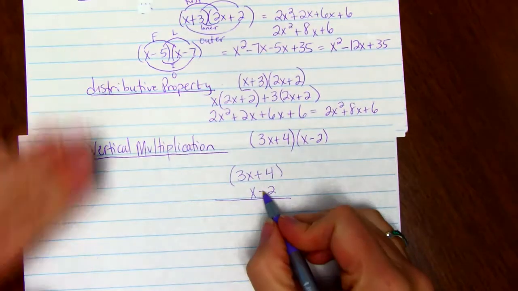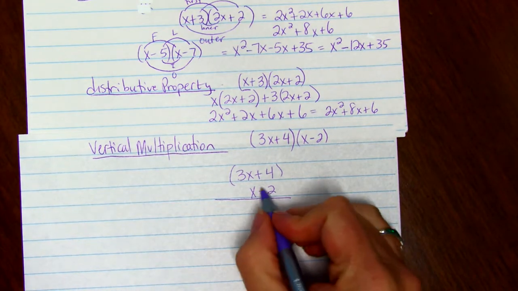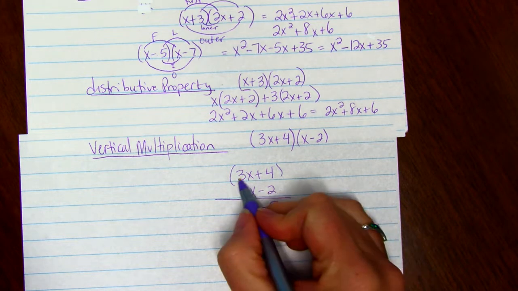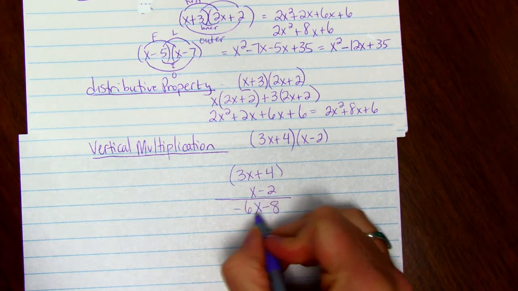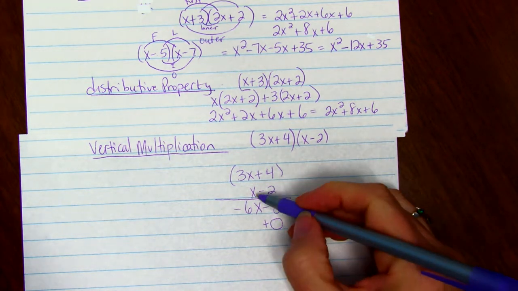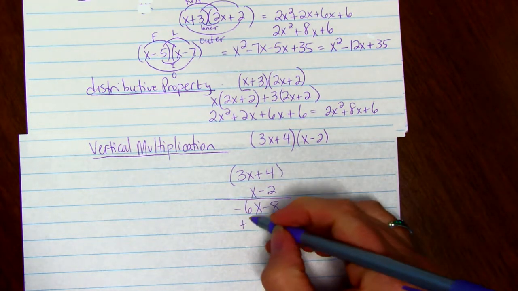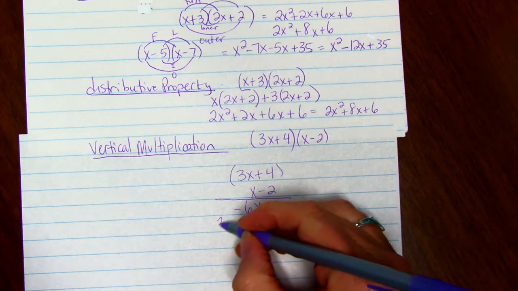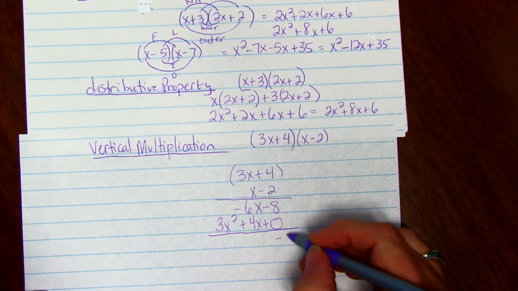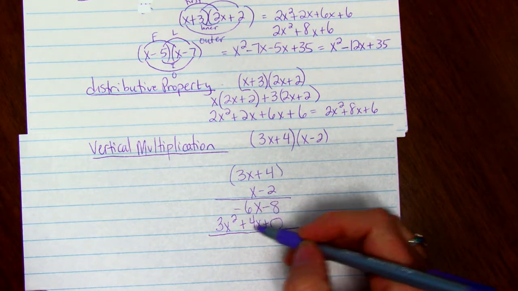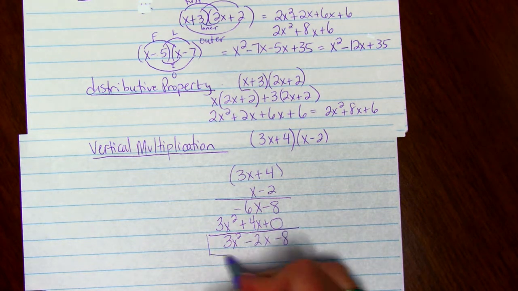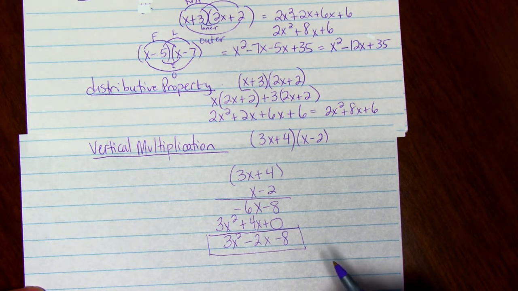So I'm going to take my negative 2, and I'm going to see it as a negative 2. Negative 2 times 4 is negative 8. Negative 2 times 3x is negative 6x. I put in a placeholder, just like I do in vertical multiplication. Then I do x times 4 is a positive 4x, and x times 3x is 3x squared. So I add them together. I have negative 8, negative 6x plus 4x is negative 2x, and 3x squared. So multiplied, it would be 3x squared minus 2x minus 8.